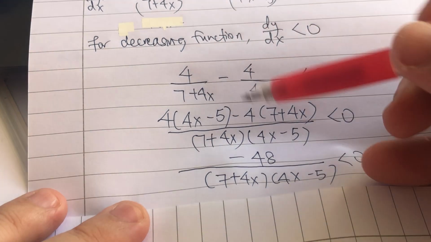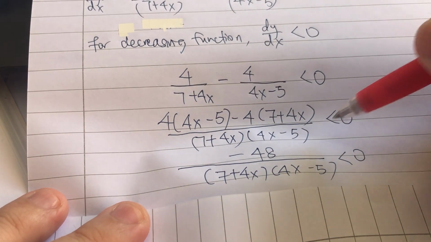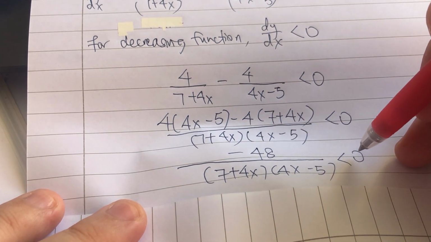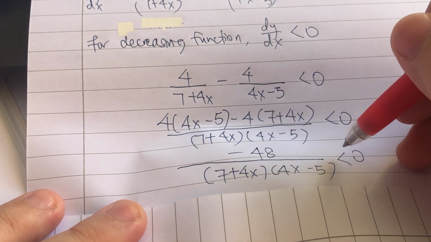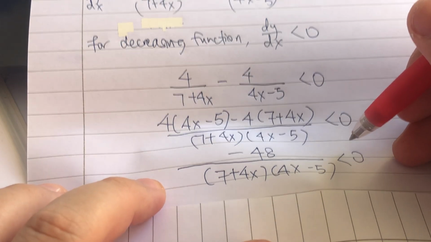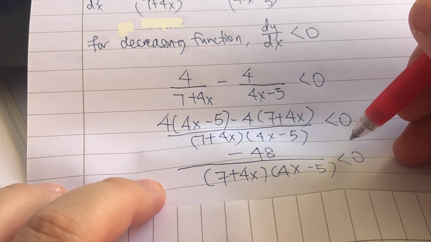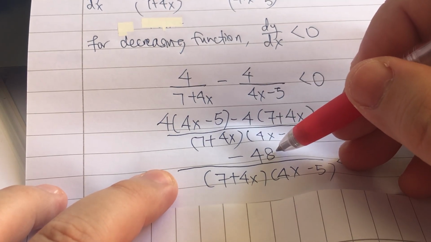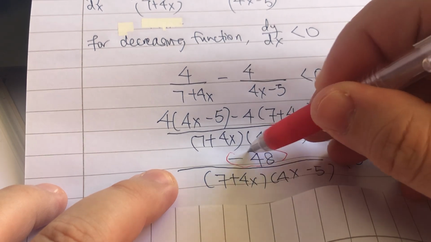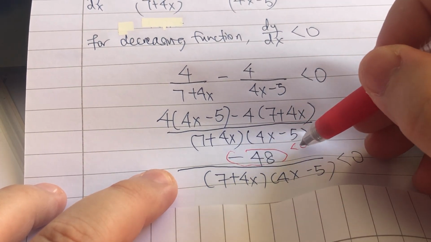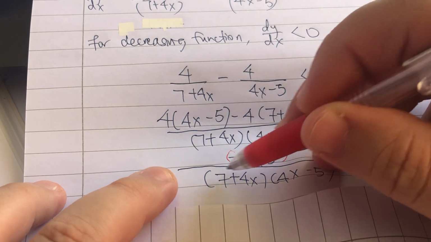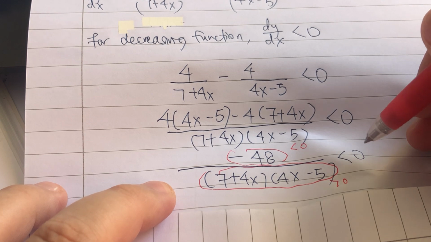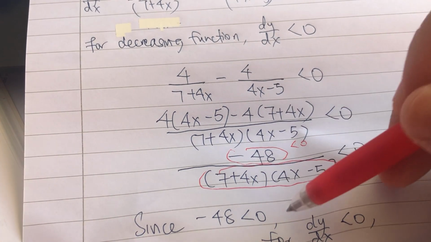Now let's study this fella. You want the left hand side to be less than 0. So don't you agree that this minus 48, the numerator, is already less than 0? Yes, right. So in order to keep this whole thing less than 0, this denominator must be greater than 0, must be positive. Correct or not? That's why I wrote here already.